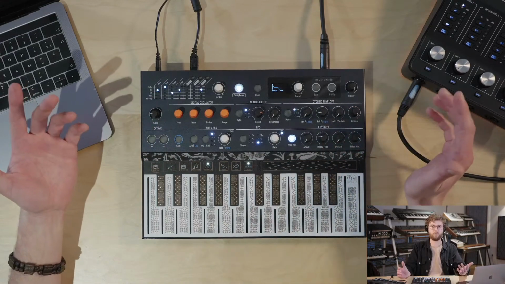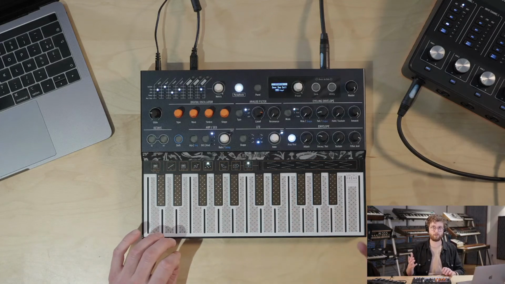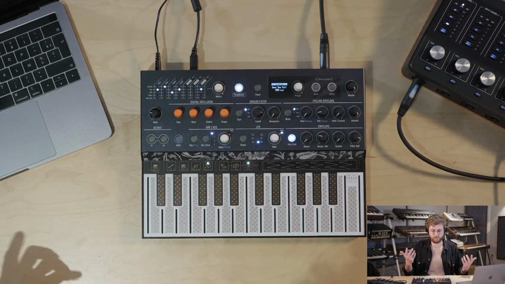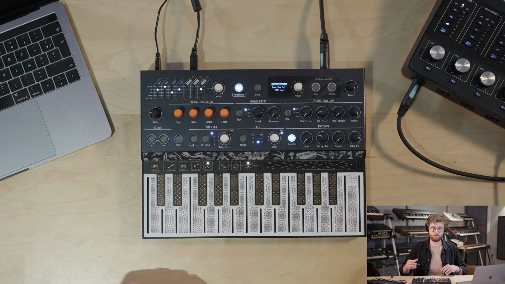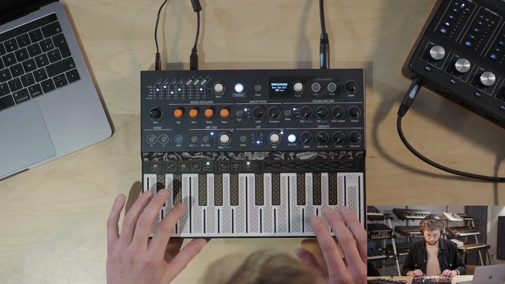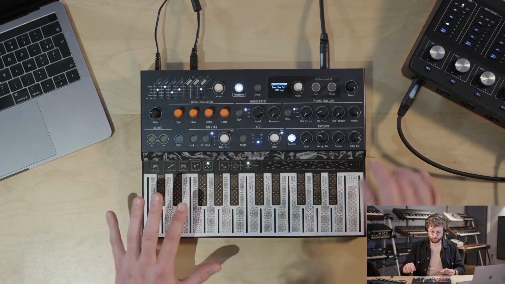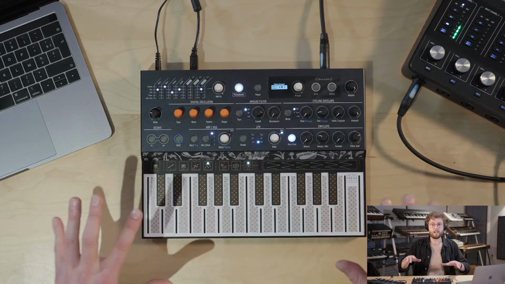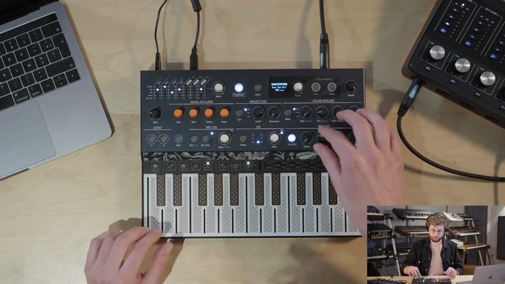MicroFreak is paraphonic. So anytime you play a new note, the filter envelope will retrigger. So it opens the filter again, which in a way is a bit of a limitation of paraphonic compared to polyphonic, where you have one filter for each voice. But you can do some very beautiful things, because every note you play, you will still hear the filter opening on the older notes.